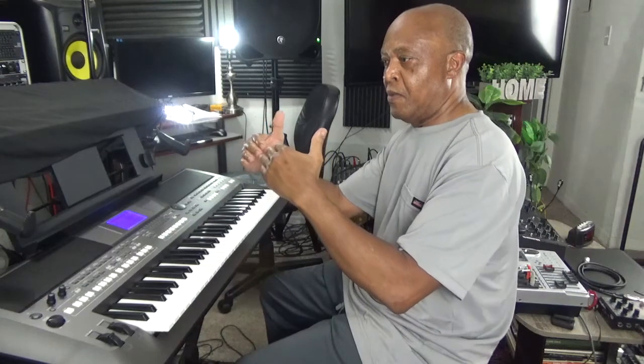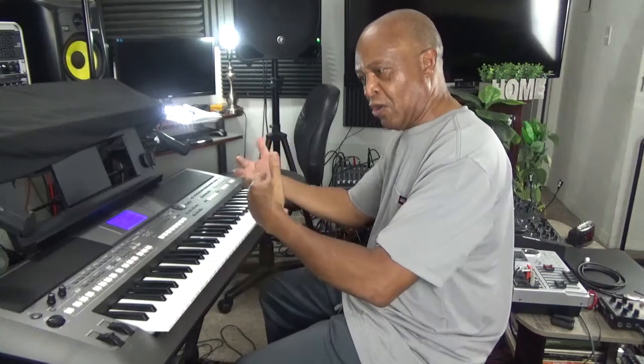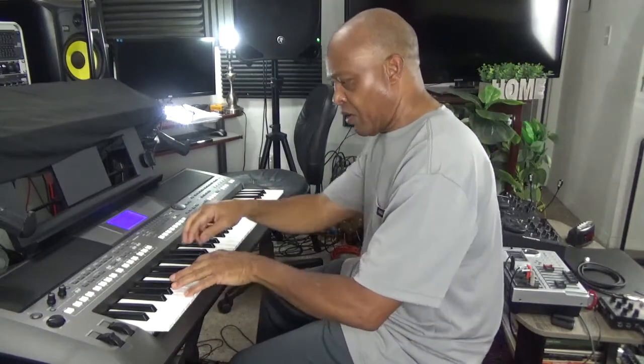If there is an anticipation in the melody, you need to play that particular chord accordingly. See if you can hear the anticipation.